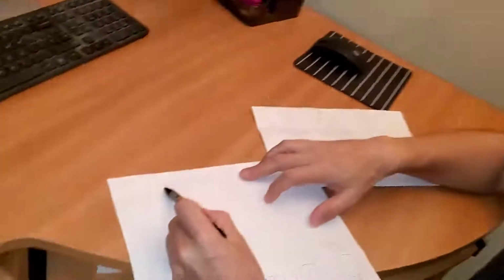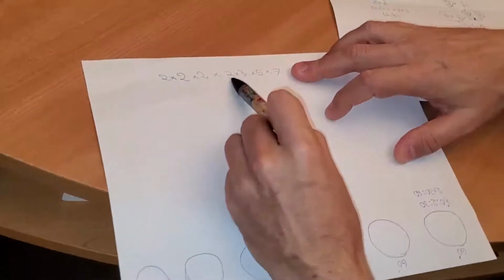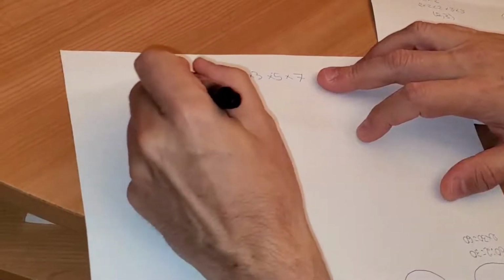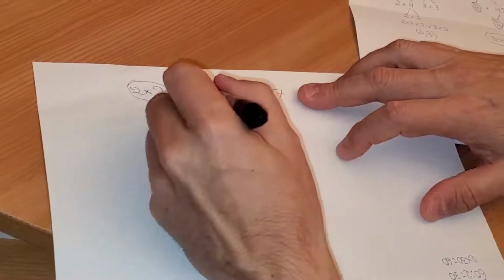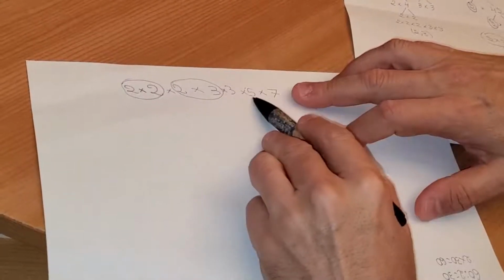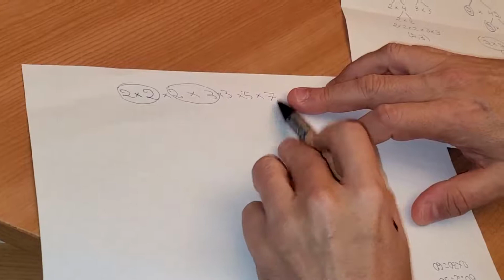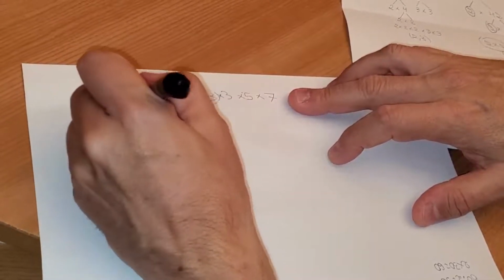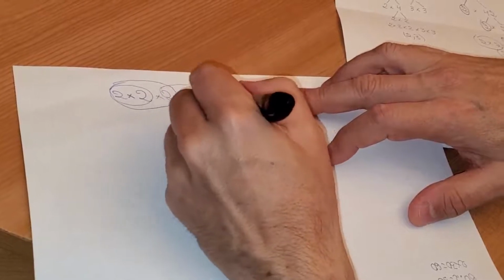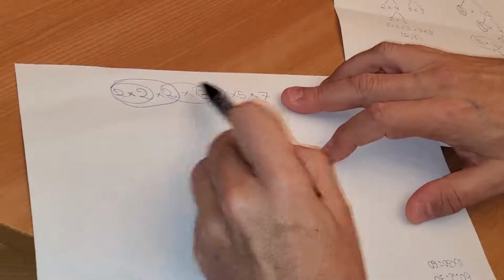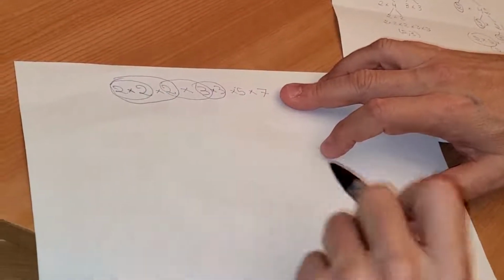You have to look back. Let's see. I can divide it by 2. I can divide it by 3. This is 4, 2 times 2, 5. 2 times 3 is 6. 7. 2 times 2 times 2 is 8. 3 times 3 is 9. And of course 2 times 5 is 10.